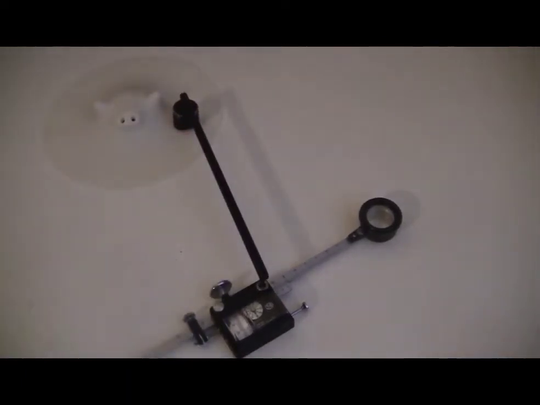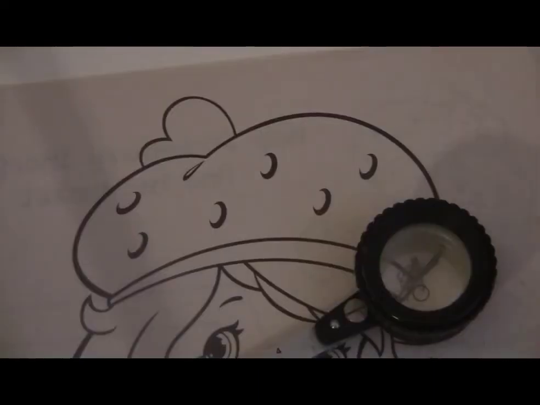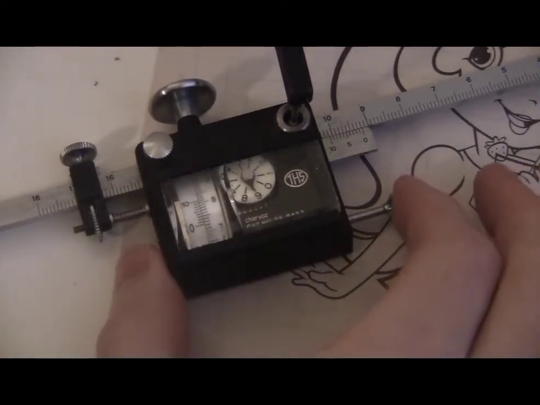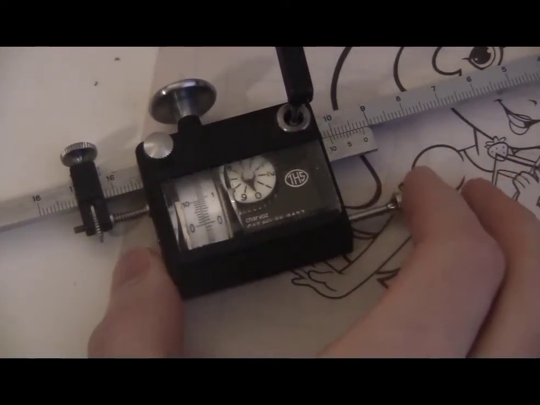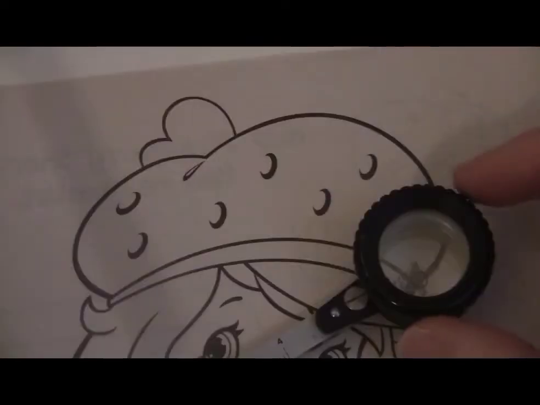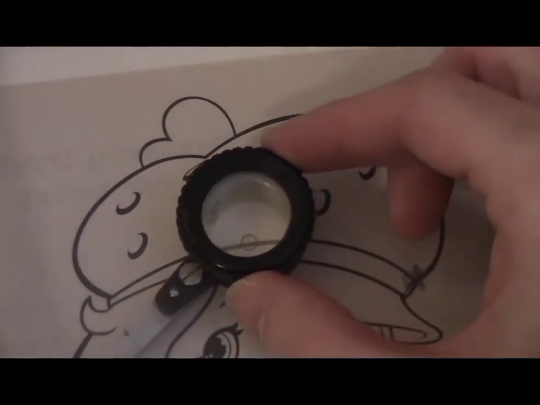Now get yourself something you want to measure and choose a starting point. Before you start going around, get yourself in position and hit this button to reset the dial to 0. A lot of planimeters don't have a 0 button, so this is a bit of a deluxe feature for this model. Now you trace around the figure going clockwise, and once you've gone all the way around, the answer shows down here.